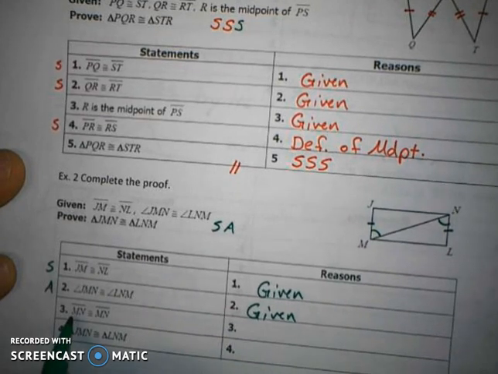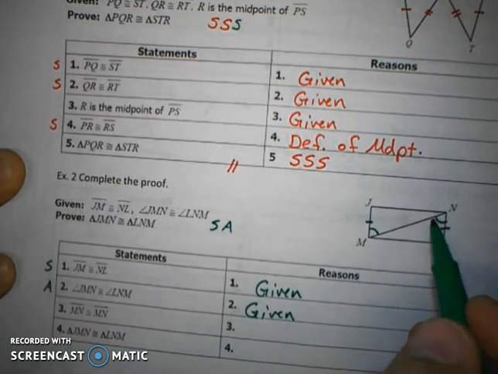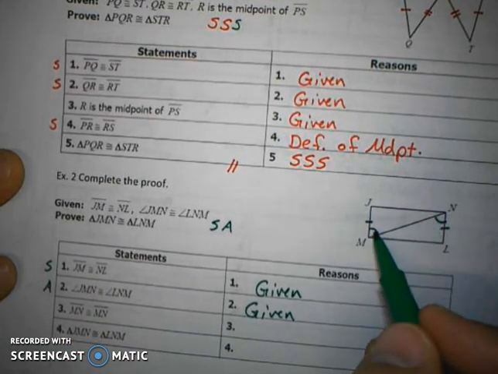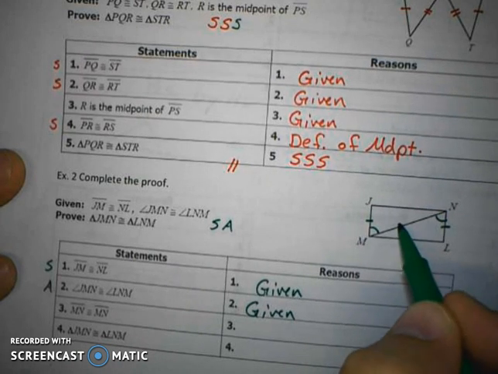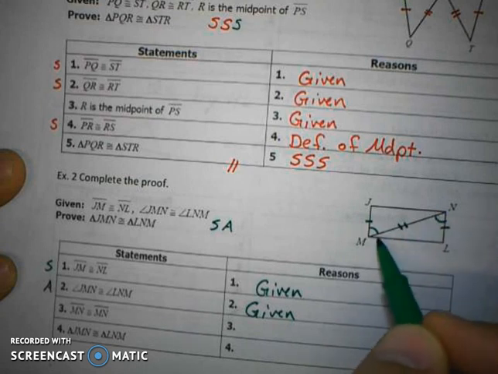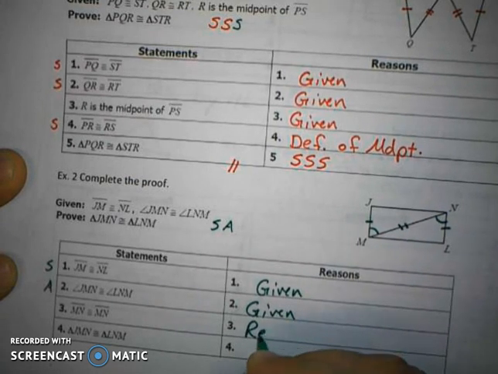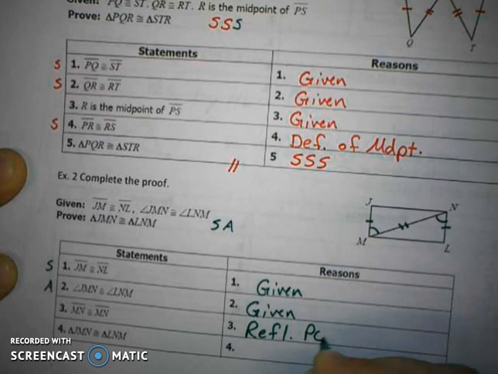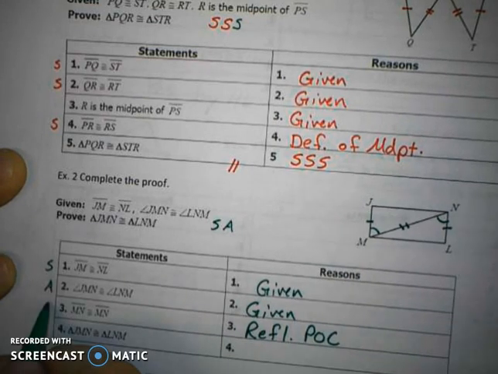And then they say MN is congruent to MN. Well, that's because in this type of a figure, these 2 triangles share a side, which creates another pair of congruent sides by the reflexive property. Okay, so that's your other pair of sides.